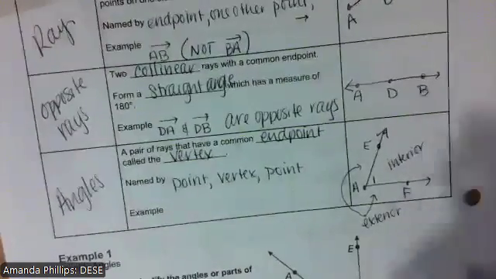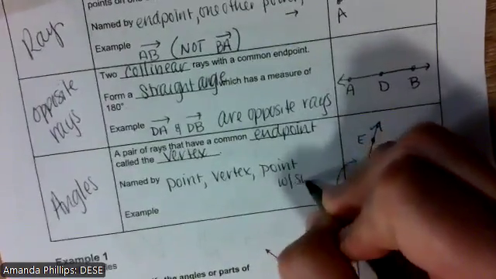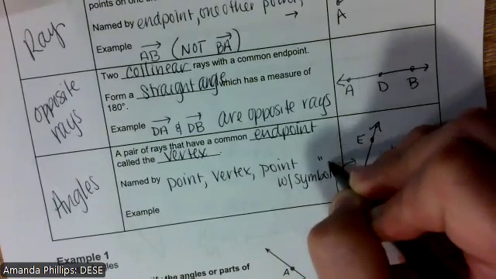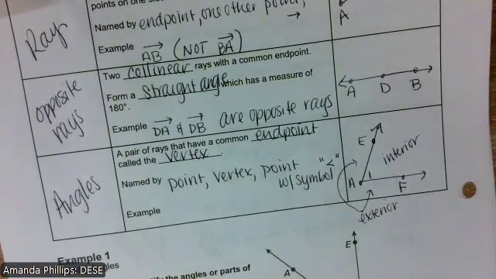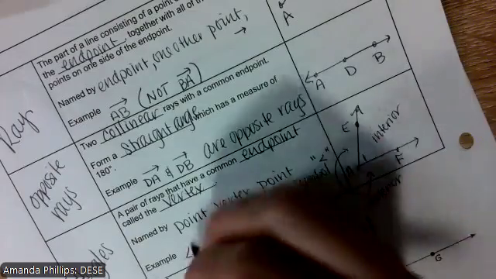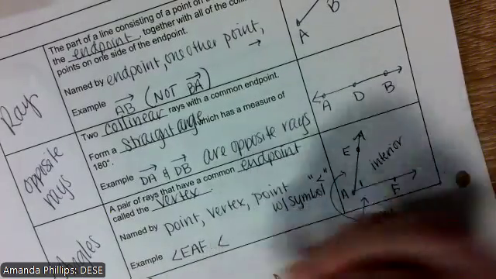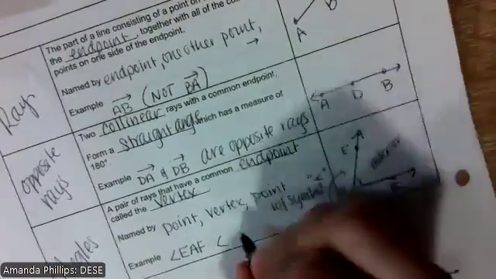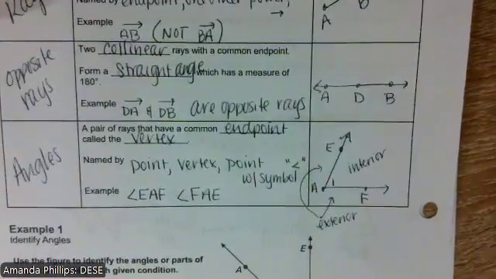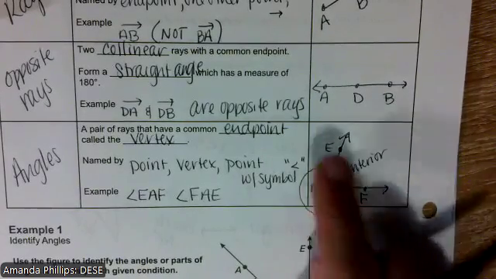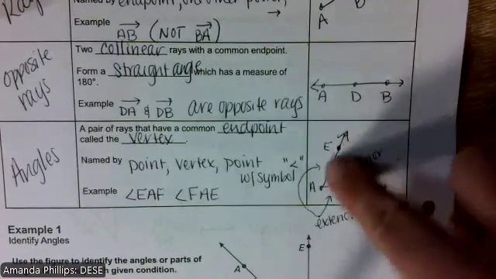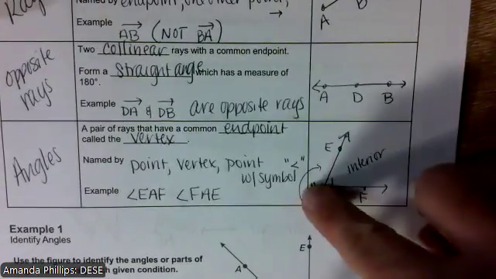So you could name it, and we have the correct symbol. The symbol is this. So we could name this angle, angle EAF, or we could name it angle FAE. Sometimes it's helpful to trace it with your finger to see what you're doing. But we could not call it AEF. It has to go point, vertex, point.